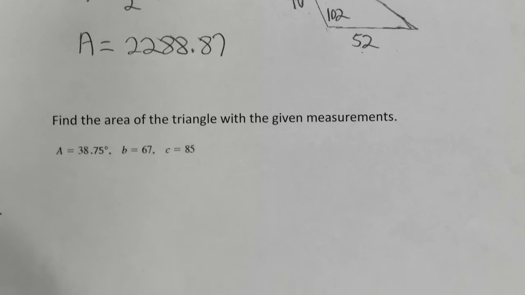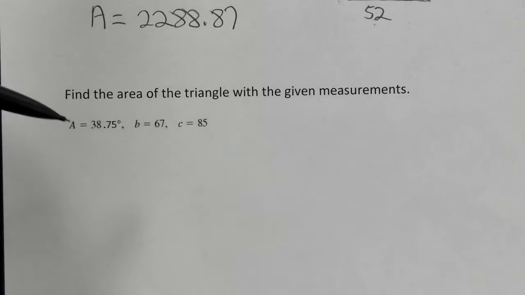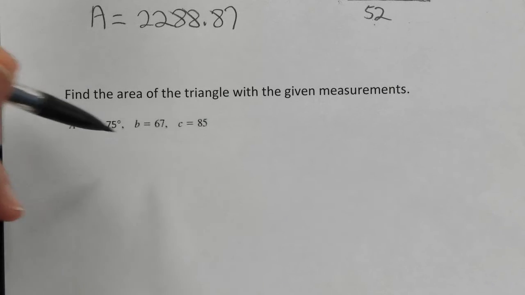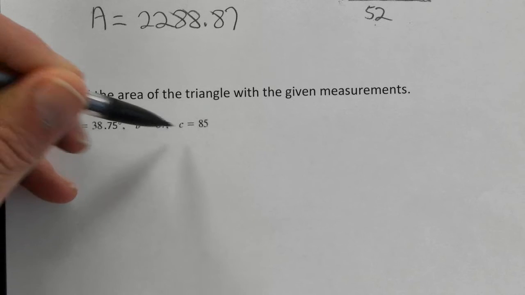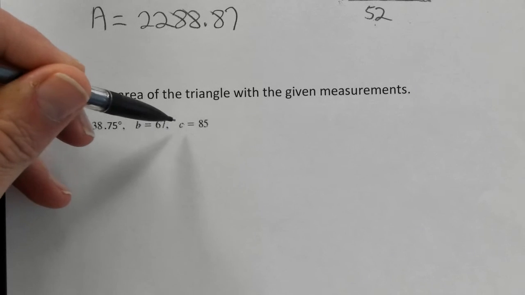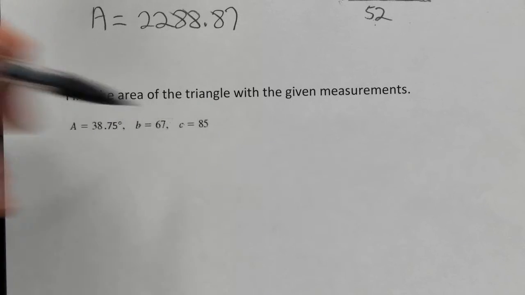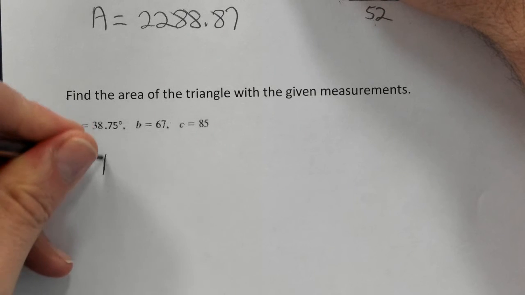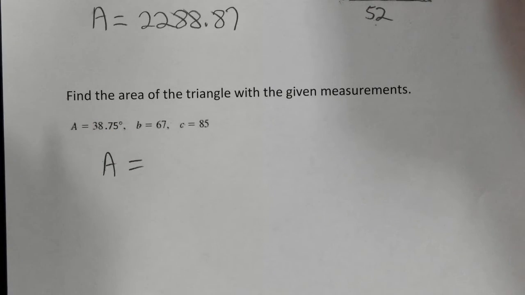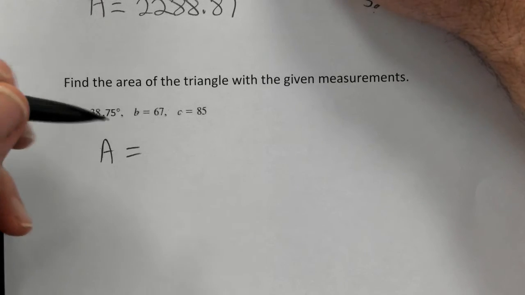Let's say we want to find the area of a triangle with the given measurements. On this one, you could draw it out if you want to, but you already know that angle A is the included angle between sides B and C. So if you've got sides B and C, then side A is the one across from that angle. You could draw it out if you wanted to, but it's not necessary on this one.